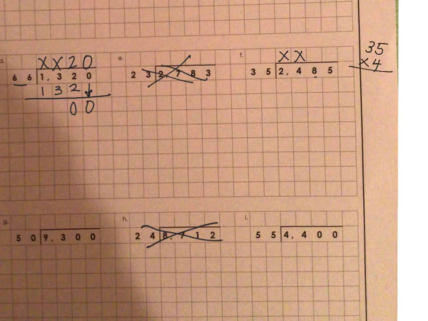Remember, we want to get as close to 248 without going over. 4 times 5 is 20. 4 times 3 is 12, plus 2 is 14. 35 times 4 is 140. That didn't work, did it? I think we can go a lot higher, so maybe we should try again.